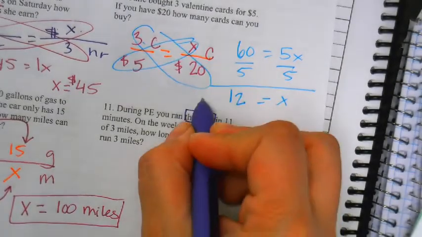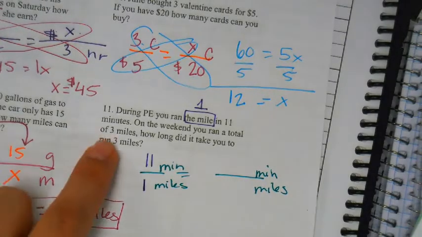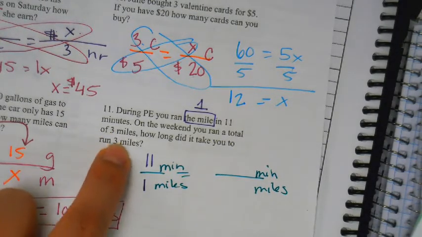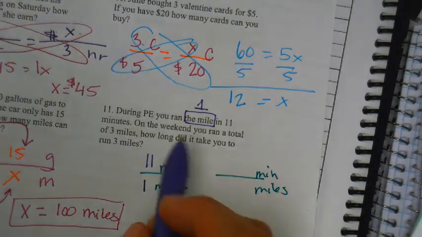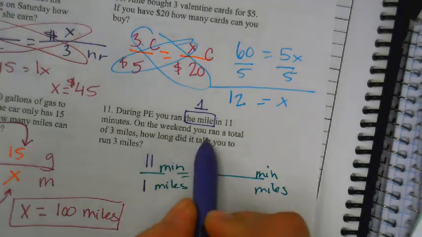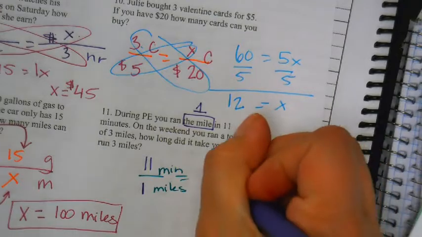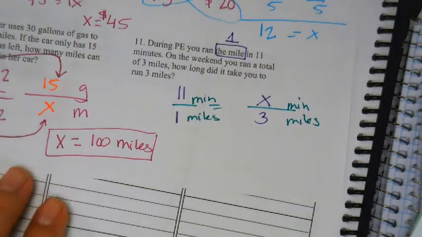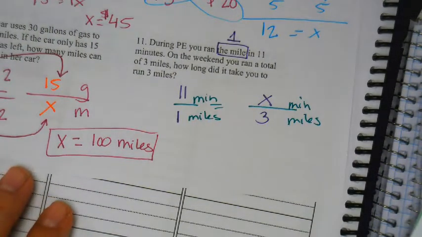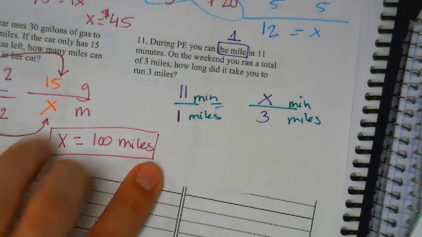That means 1 mile. Kids think it's 3 because they see 2 3s or 3 miles. They want to put 3 2 times. Nope. On the weekend, you ran a total of 3 miles. How long did it take you to run 3 miles? So miles is at the bottom, X. So how long, if I have a constant rate, would it take me to run 3 miles? 33 minutes.